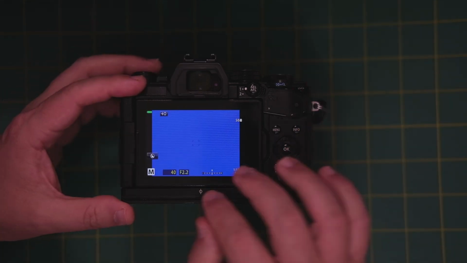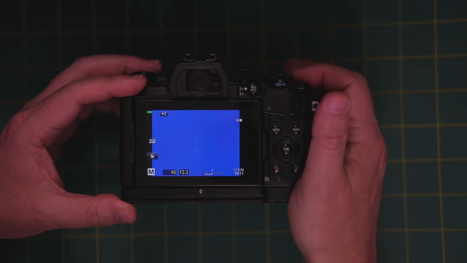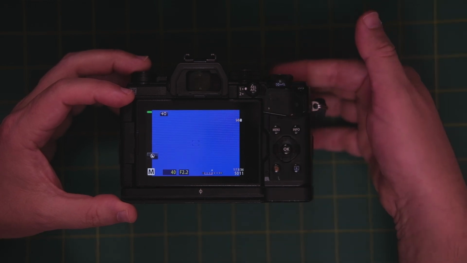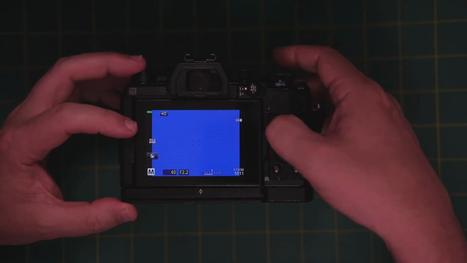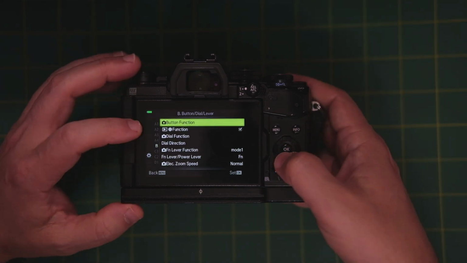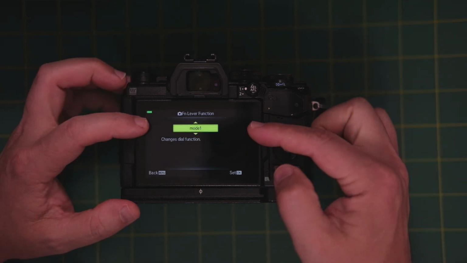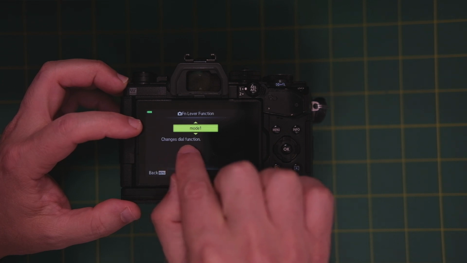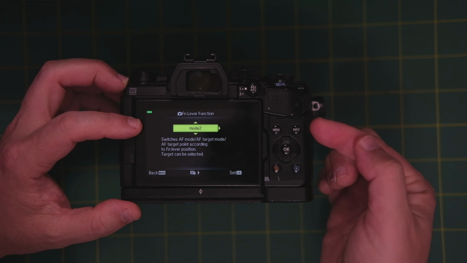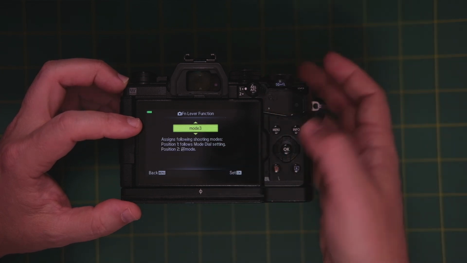Now, another way to access the exposure compensation quickly, rather than pushing and holding this function button up here, you can do it with the function lever button and just rotate a dial. So basically just go into the menu and go into the B or button menu again, and then go down here to function lever function and set this to mode 1, where it says change the dial functions. There's mode 2, which changes the AF target point. Some people prefer that. Then mode 3, which just puts it into video mode.